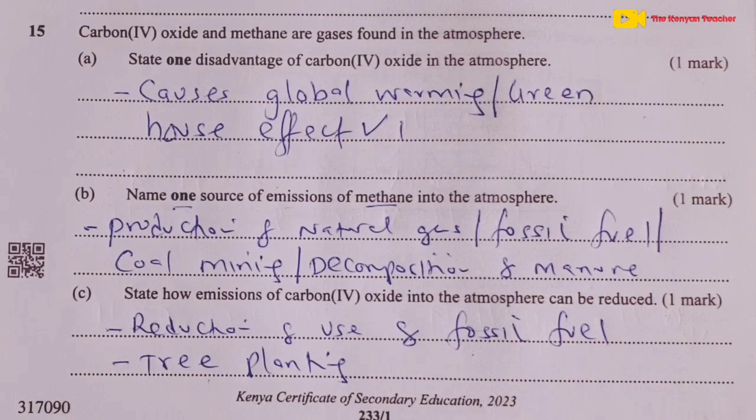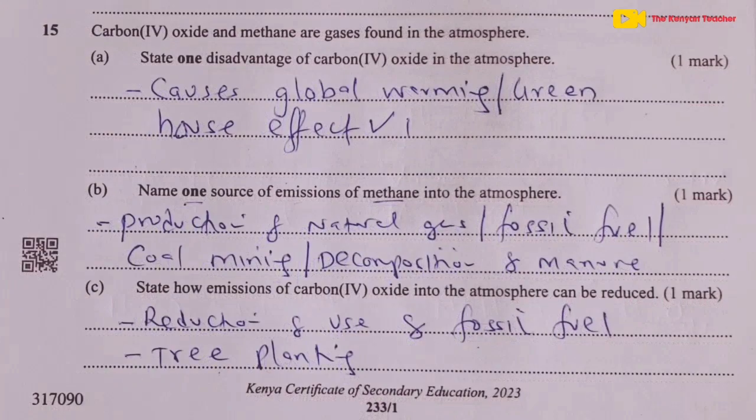We also have reduction in the number of greenhouses, and there is also the embracing of solar energy. All these would contribute to reduction in emission of carbon dioxide into the atmosphere.